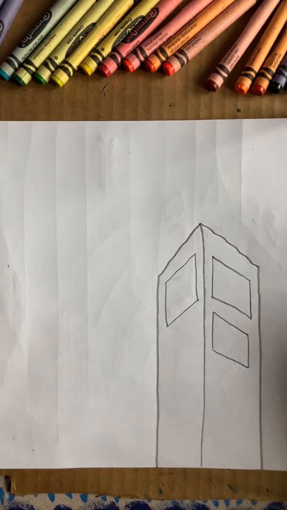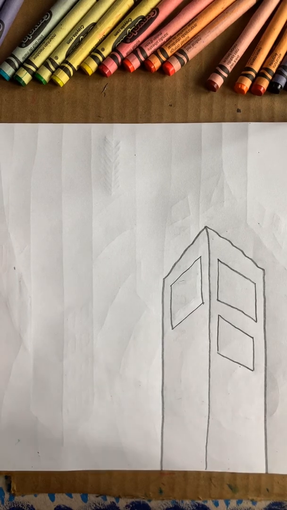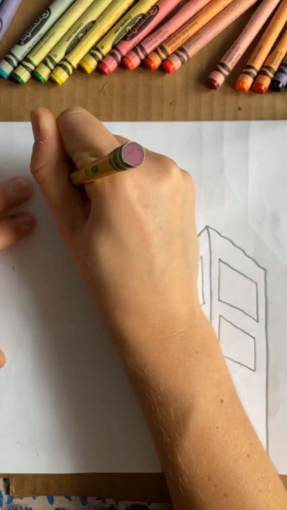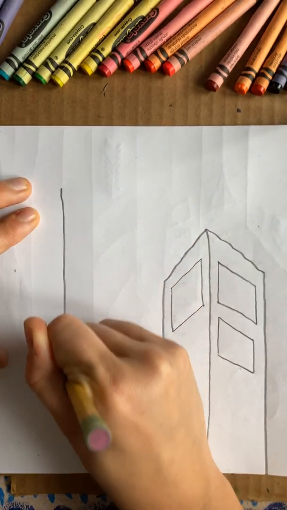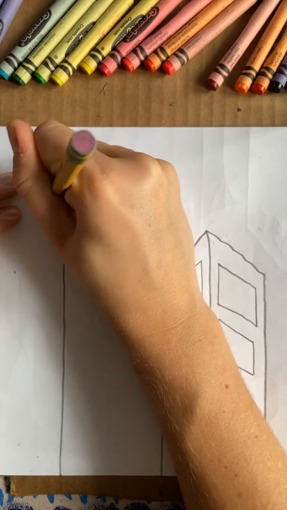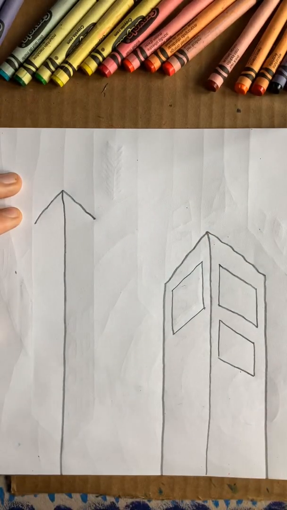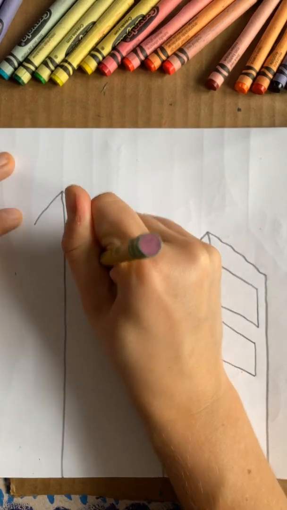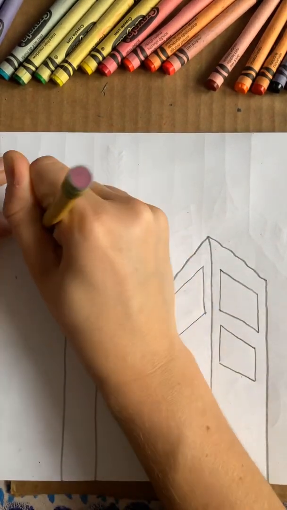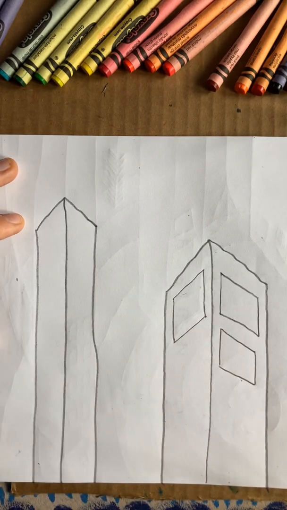And then I'm going to show you how to draw a tall, skinny building. It's the same thing. We just do a vertical line up to down. But this time when we draw our little diagonal lines, we're going to make them a little skinnier. Do your vertical lines going down, doing your best to make straight lines. And there's the beginning of our new building.